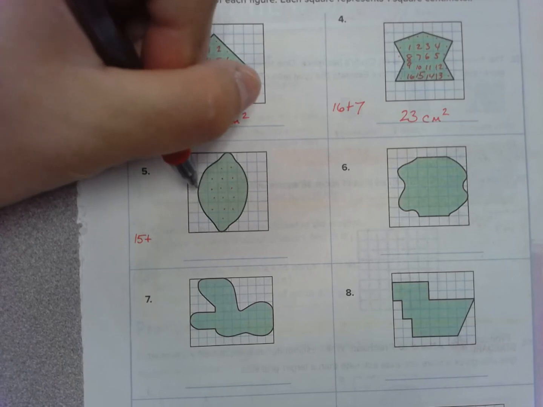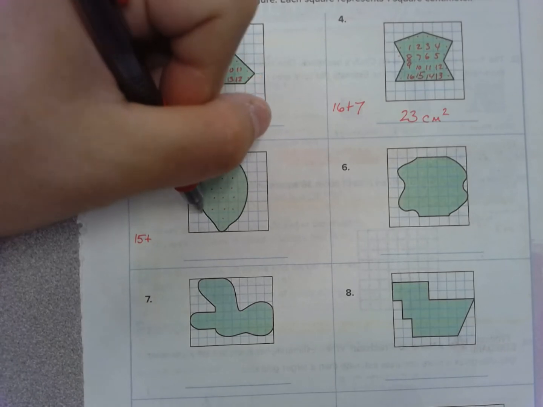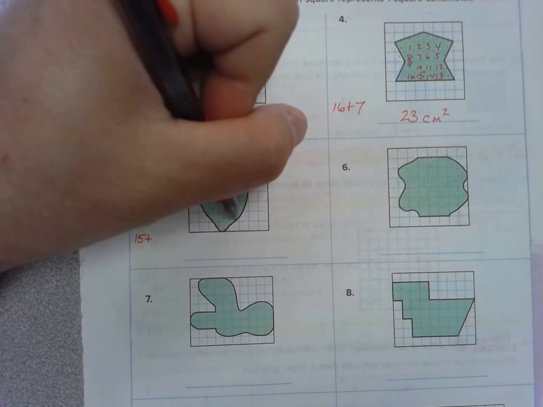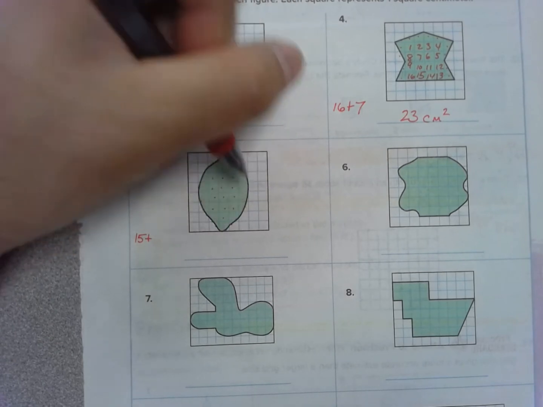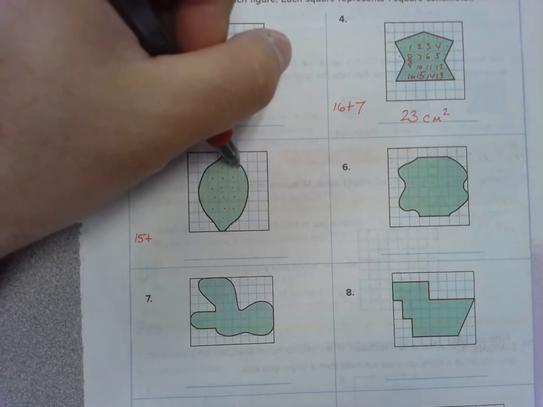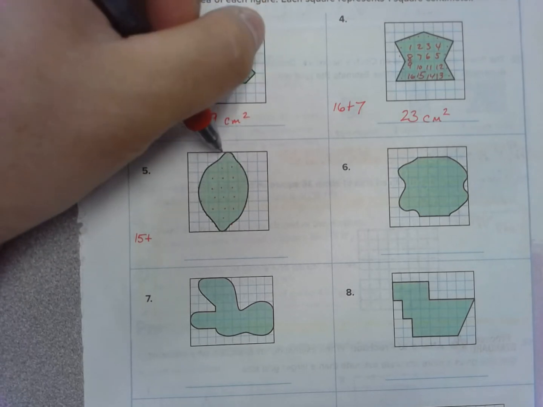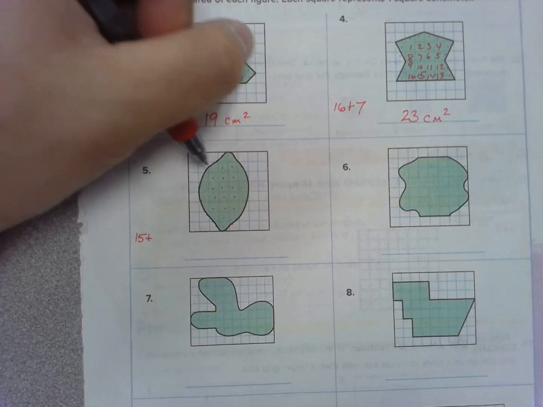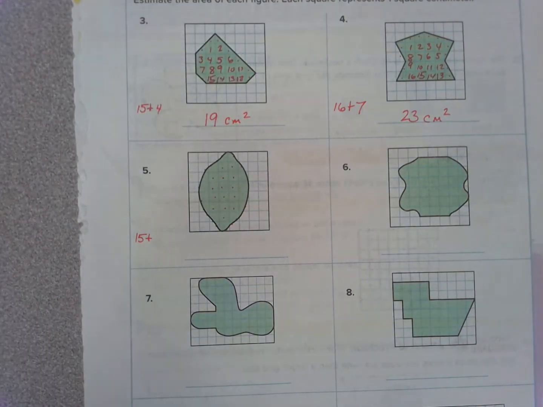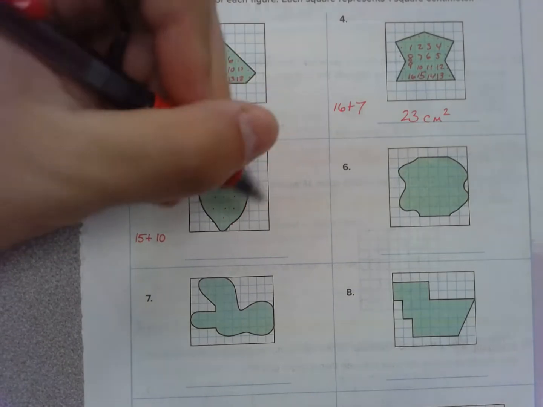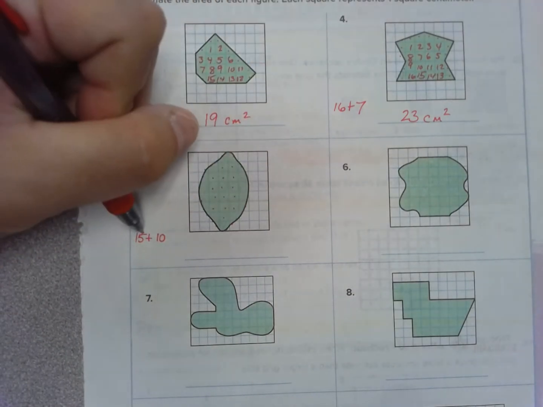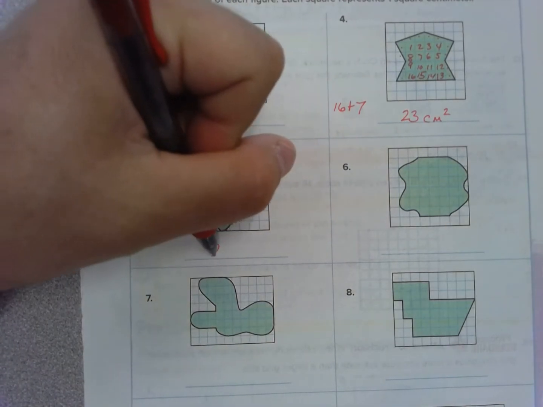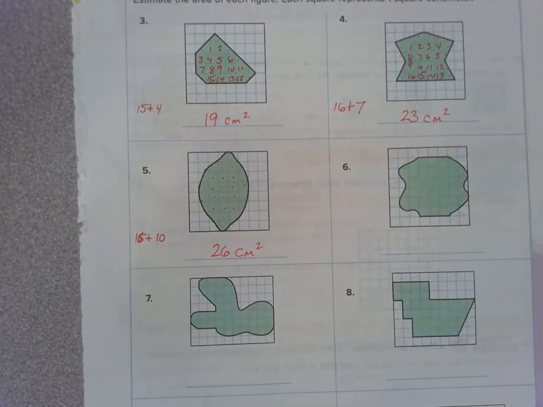Looks like we have 1, 2, 3, 4, 5, 6, 7, 8, 9, 10, 11, 12, 13, 14, 15, 16, 17. I'm going to count this 18, 19, 20. Looks like 20, so half of that's 10. And actually, I think this one right here I didn't count as a whole, so we're going to say that's 16 because that's going to count as a whole. So 16 plus 10 is 26 centimeters squared.